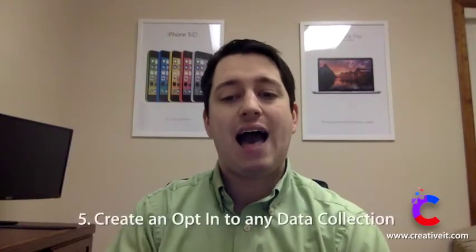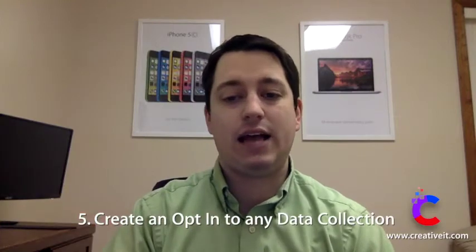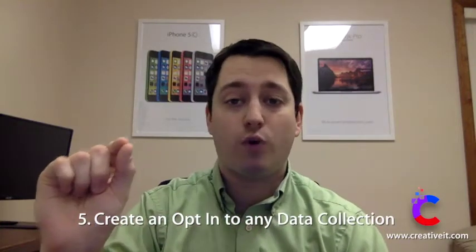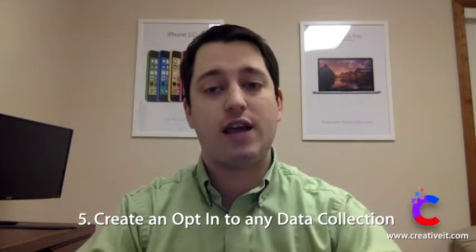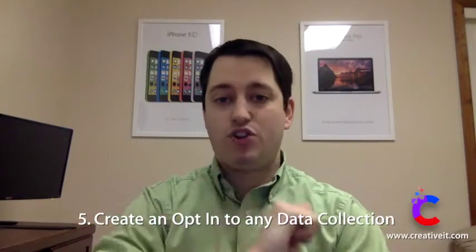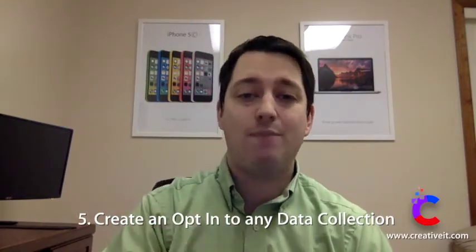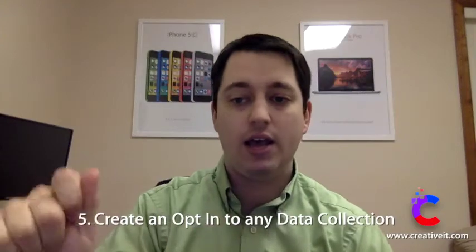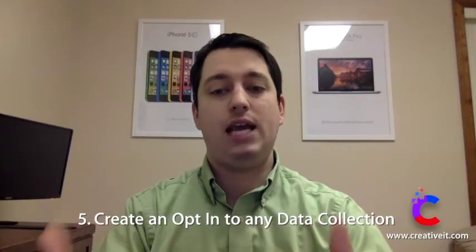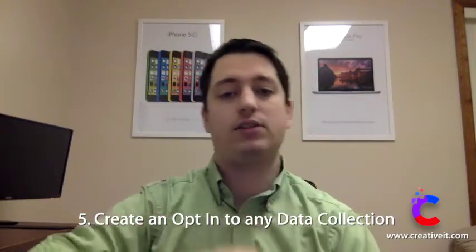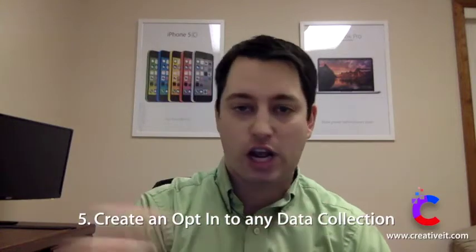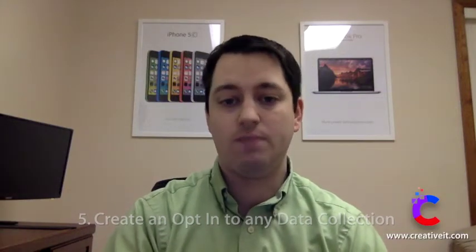Step five, have an opt-in to any data collection. This can be a checkbox on a form. Since we're talking about businesses here in the United States, if it's just a website, put a checkbox. Make sure that checkbox cannot be auto-checked. They have to check it. That is going to be their opt-in. You can do a double opt-in where they check a box, then get an email, but a checkbox on a website would be the easiest thing.